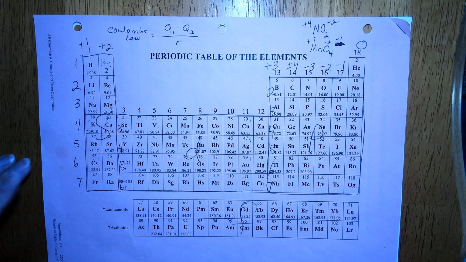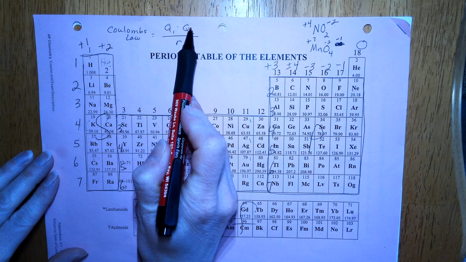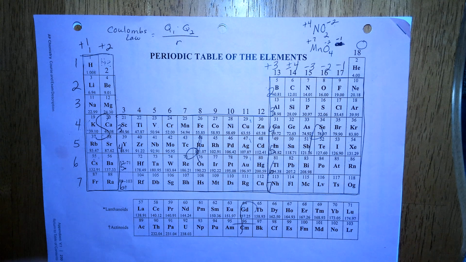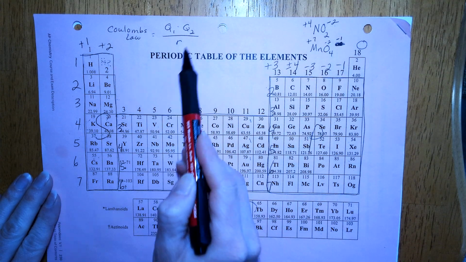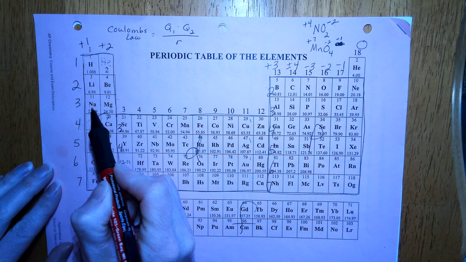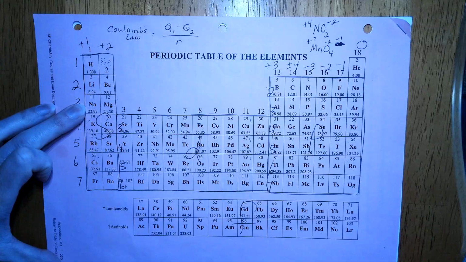Coulomb's law is this relationship that helps us to gauge the degree of attraction between oppositely charged objects. We can use that with atomic structure, where Q1 and Q2 would be the charge on the electron cloud and the charge on the nucleus, so the number of protons versus the number of electrons. And then R is the distance between them. So if I were explaining a trend going down, maybe between lithium and sodium, explain why the radius of sodium is larger.